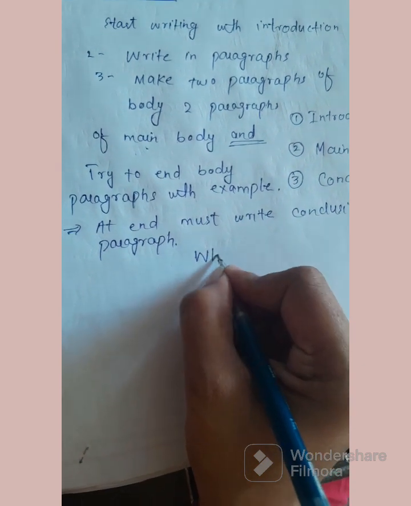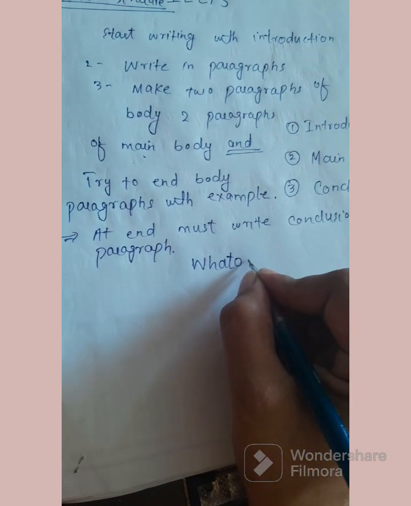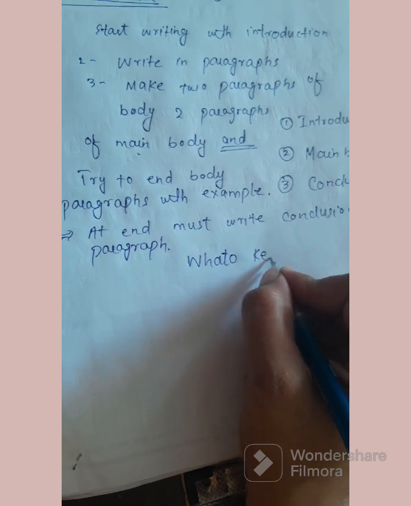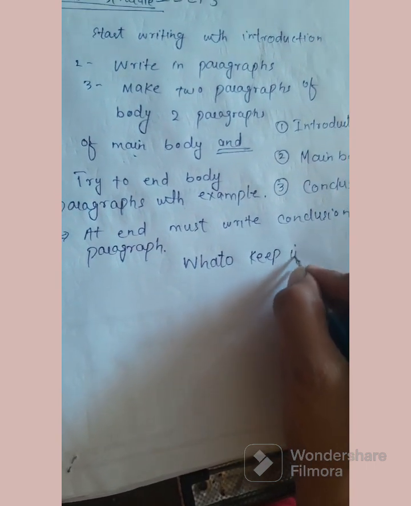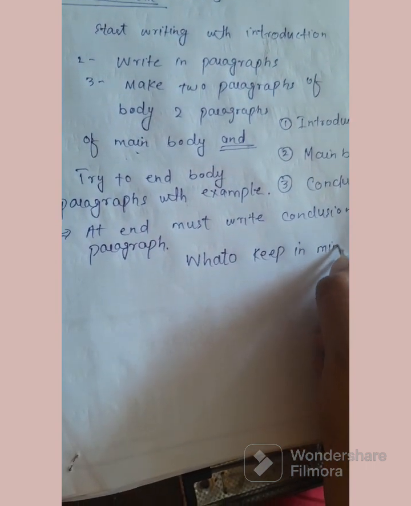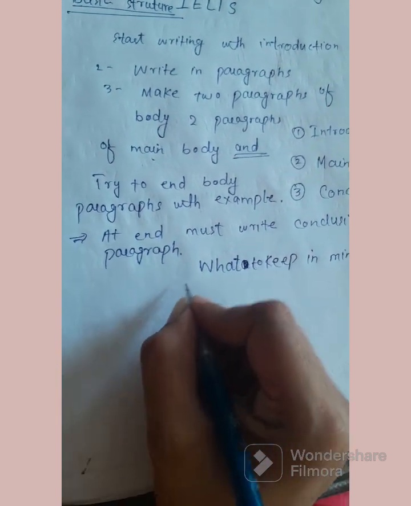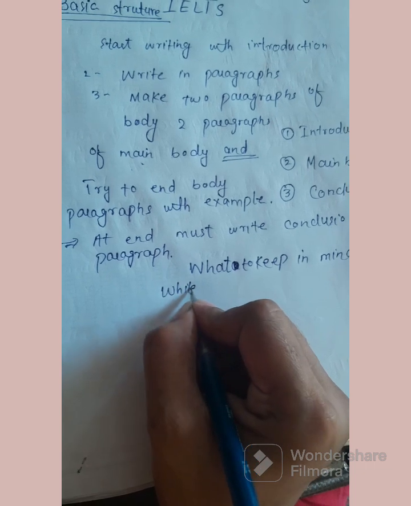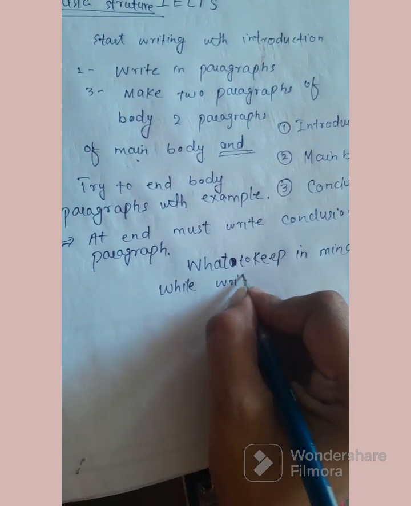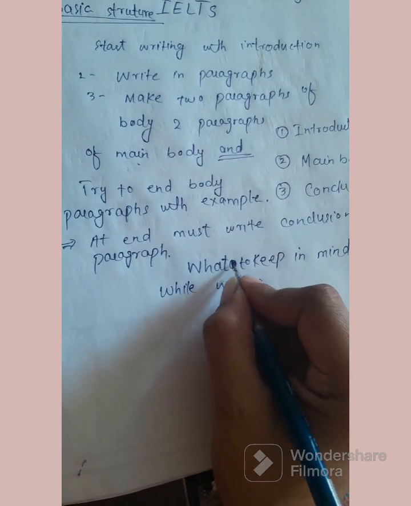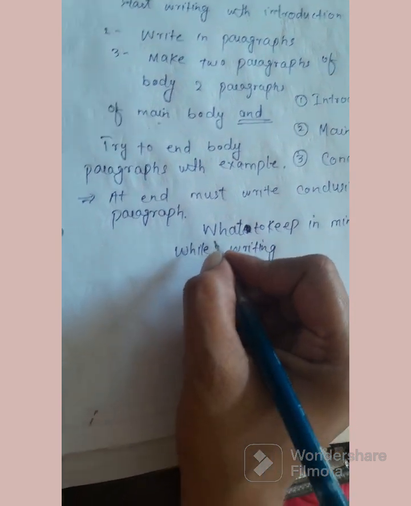So at the end, from the conclusion paragraph, the examiner will judge how well you can discuss your points and how well you can justify your answer. So mainly the conclusion will be the justification of your main body, that what you said before you will justify, why and why not, and your point. So that's very important also.